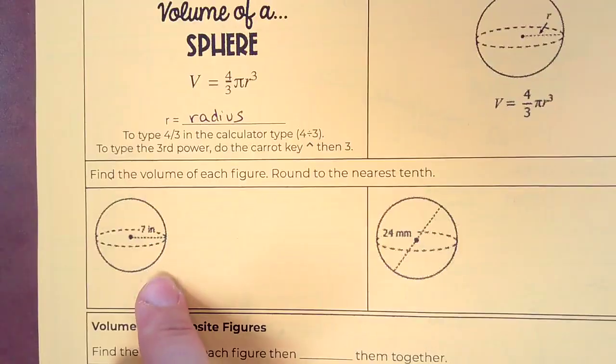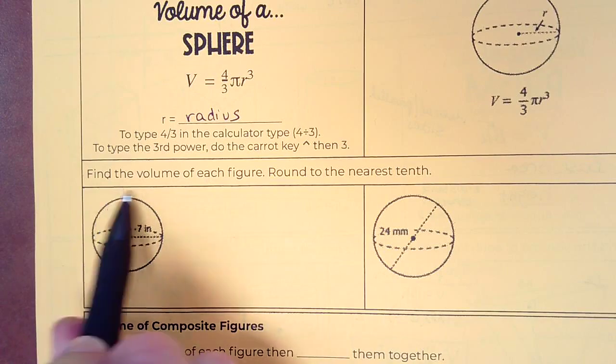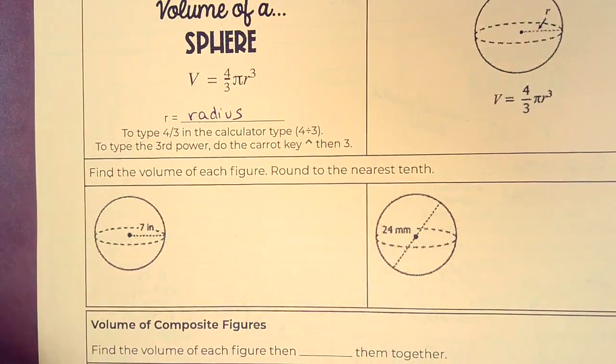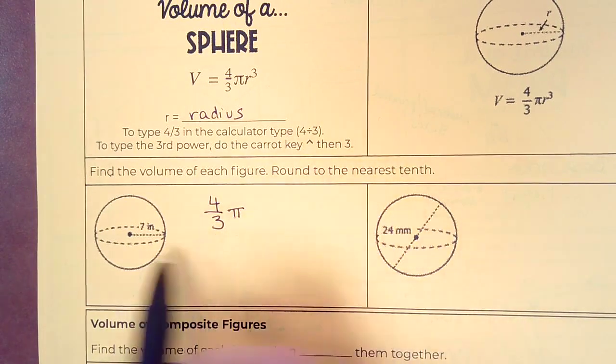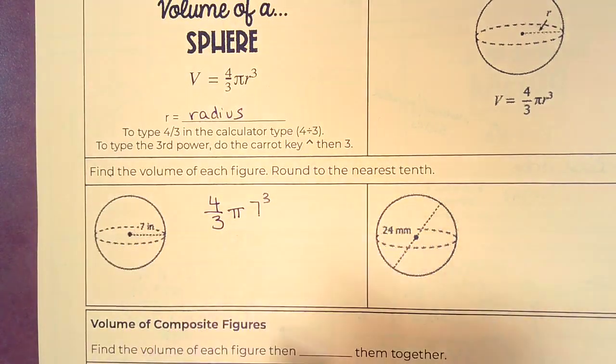So here, for the first one, find the volume of each figure, round to the nearest tenth. So we have 4/3 pi, radius is 7 cubed.